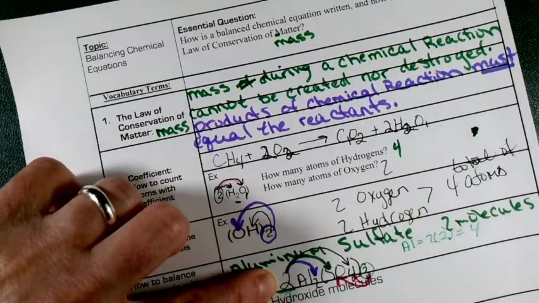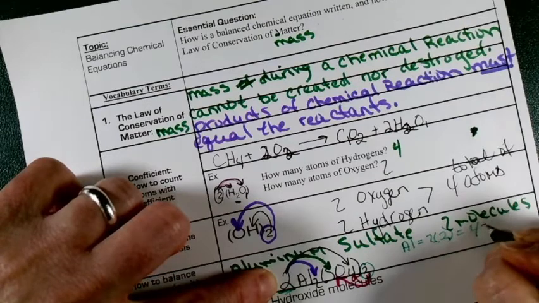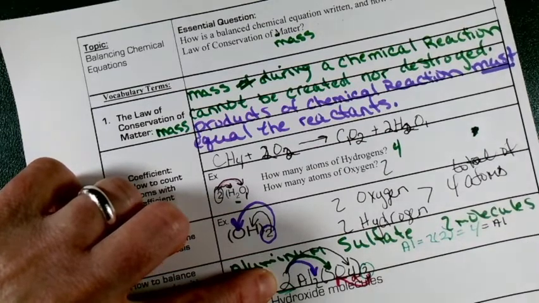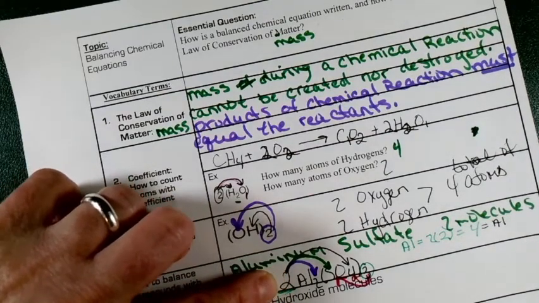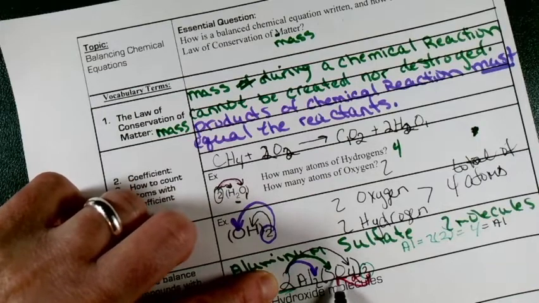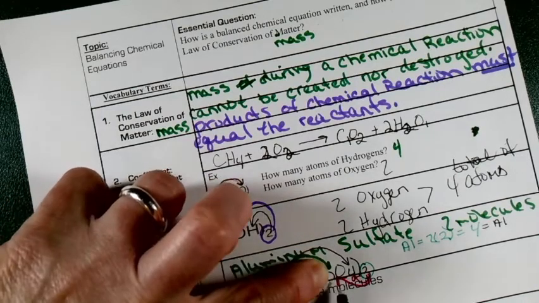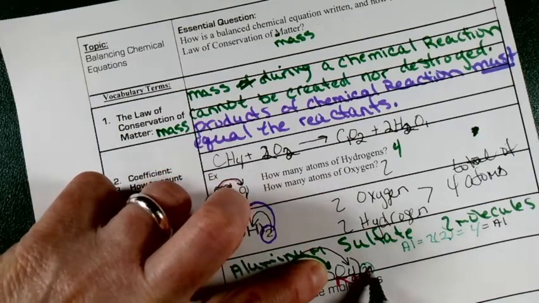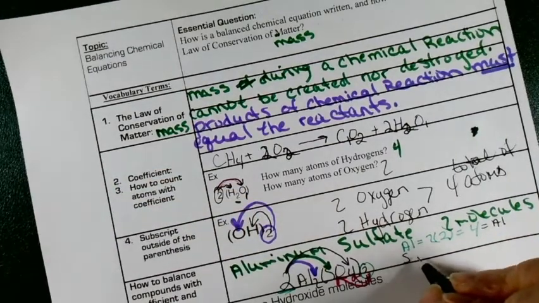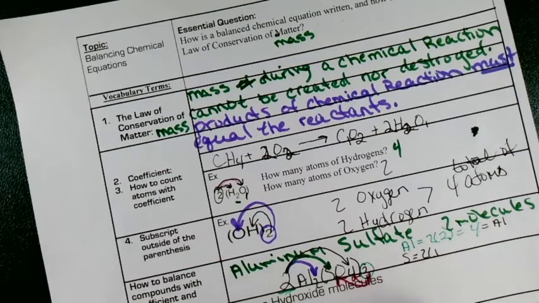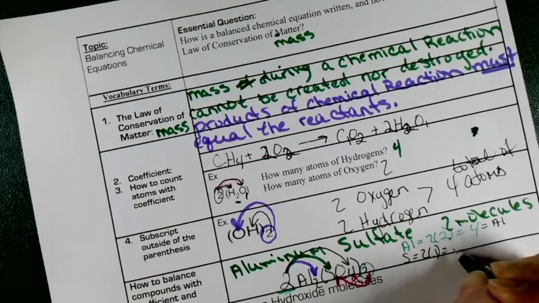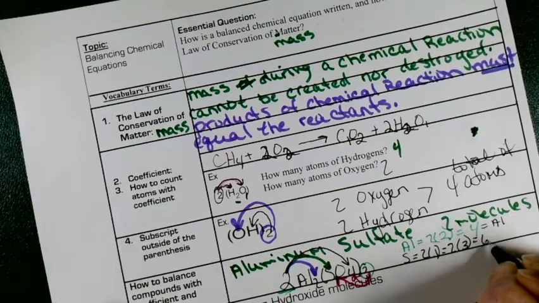So I have a total of 4 aluminum atoms. I can say I have 2 sulfurs here multiplied by this 3. So I have sulfur 2 times 1, because there's originally 1 right here, which equals 2. And then multiply that by 3, which equals 6 sulfur atoms.